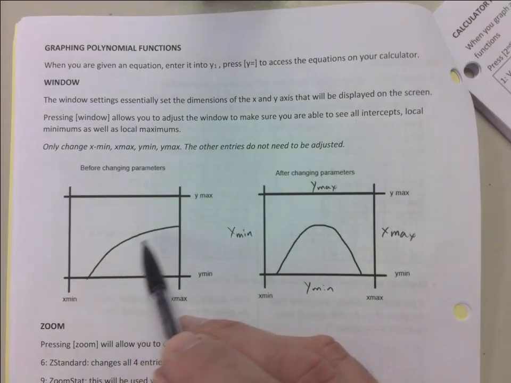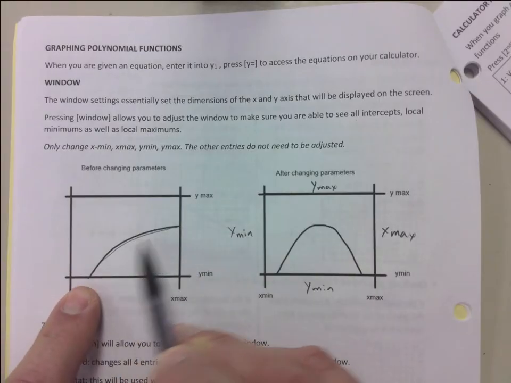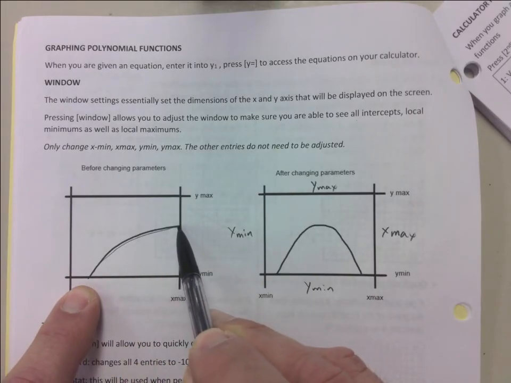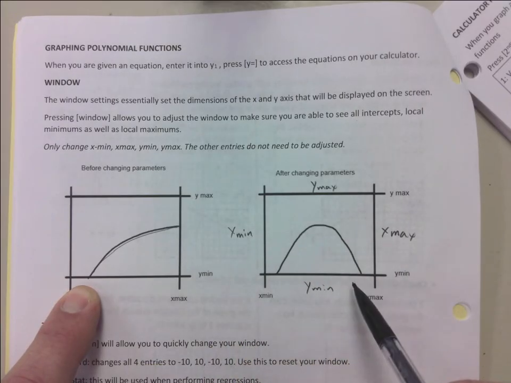So I call it chasing the curve. If you see a curve and you're like, wait a minute, I need to see way more, you need to chase it. You need to keep going until you start seeing the whole picture, okay?